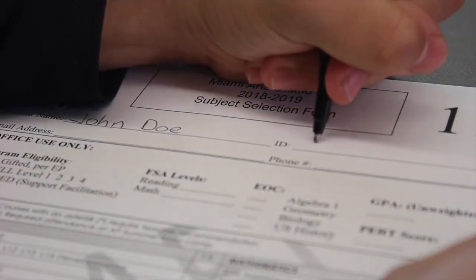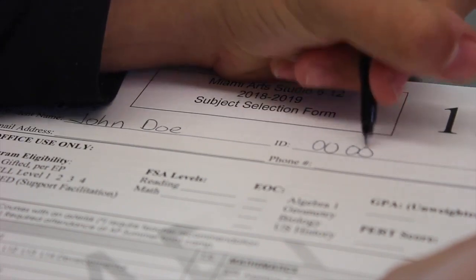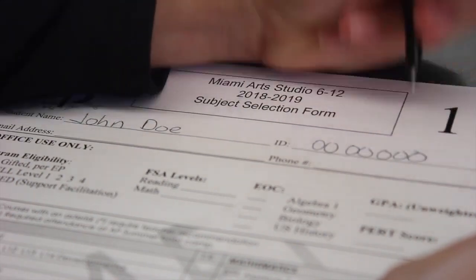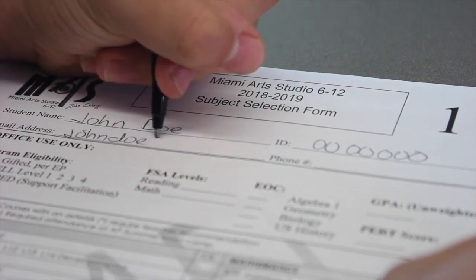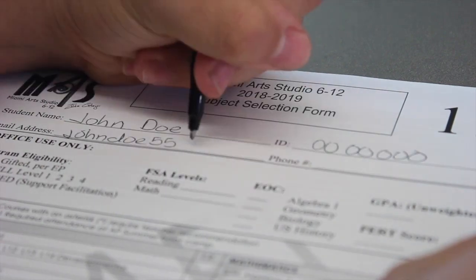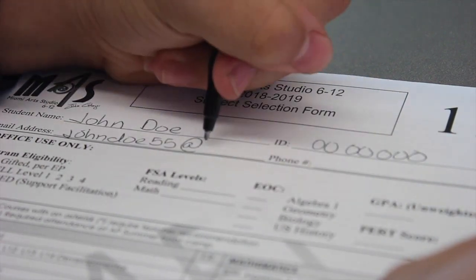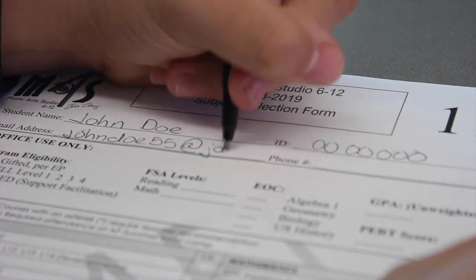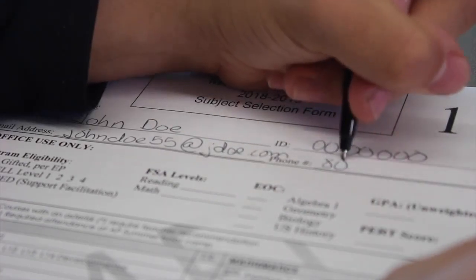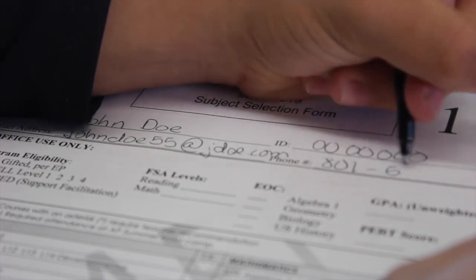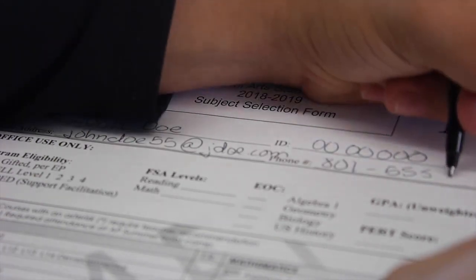when I'm inputting your courses for next school year. I also need you to put your student ID number, the current school, which you can write Mass Miami Art Studio, your email address, and please make sure it's an email address that you check regularly, as many times in the summer I will reach out to you in case there's an issue with your schedule so that we can correct it before fall. And finally, a working phone number, a phone number that if I were to call you in the summer because there is an issue with your schedule, that you're willing to pick up and answer.